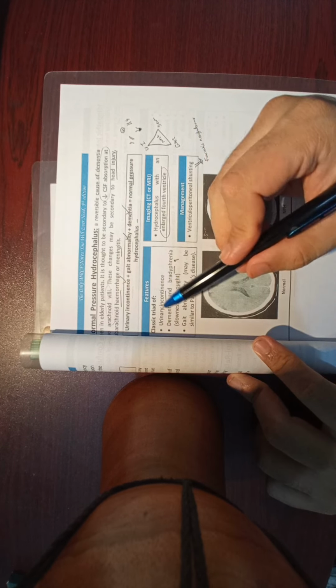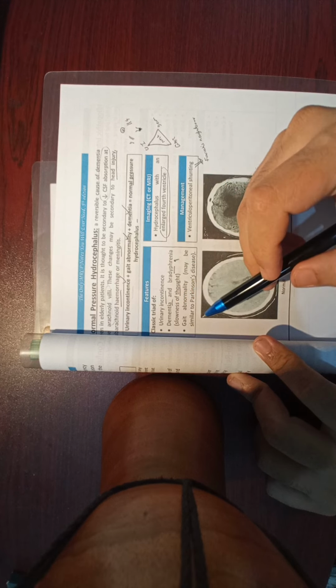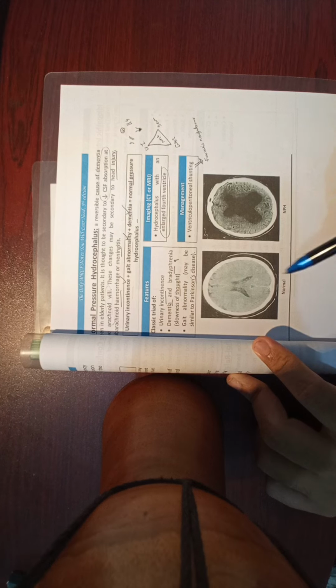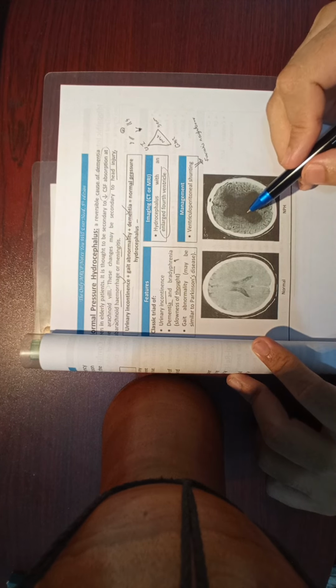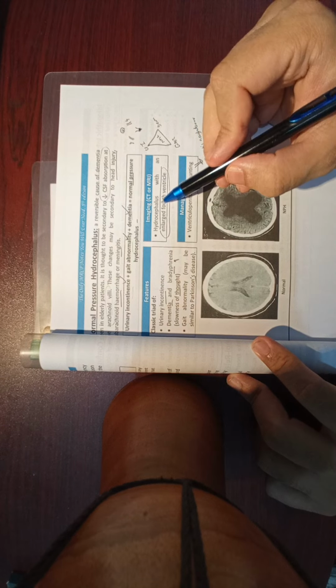It happens in elderly people. This is mentioned again: classical triad of urinary incontinence, dementia, and bradyphrenia, slowness of thought. Gait abnormality may be similar to Parkinson's. You can see a CT scan of a normal head, and there's NPH, with very dilated lateral ventricles. Hydrocephalus with an enlarged fourth ventricle. Okay. And then ventriculoperitoneal shunting is there as management.